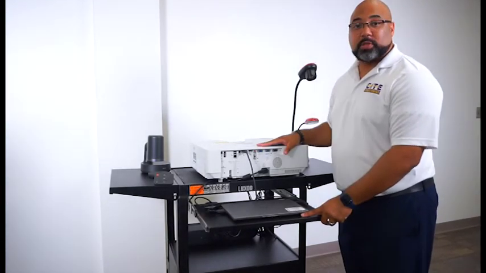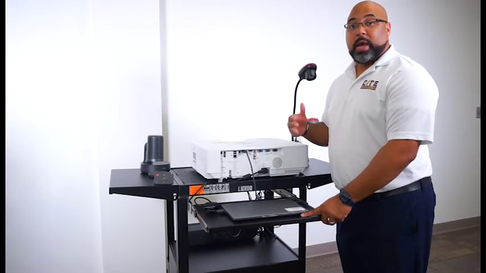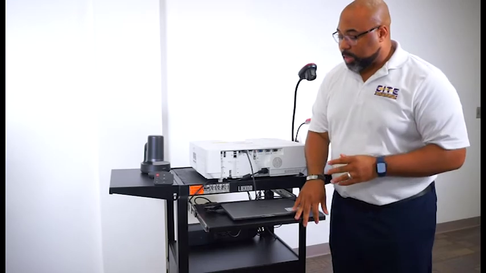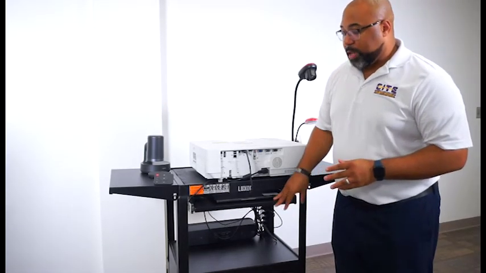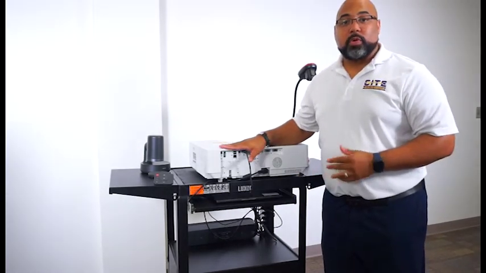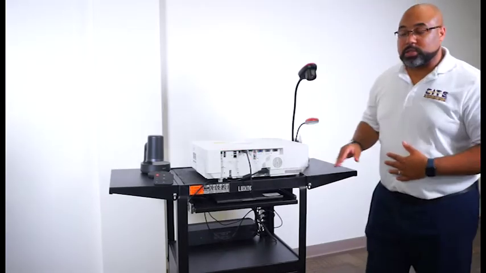This cart, as you can see, is fully loaded for you to present, for you to Zoom, and for you to make any presentations for any upcoming events in your classroom or with students. We want to take the time just to show you that these carts are available. These carts are in some locations across campus.